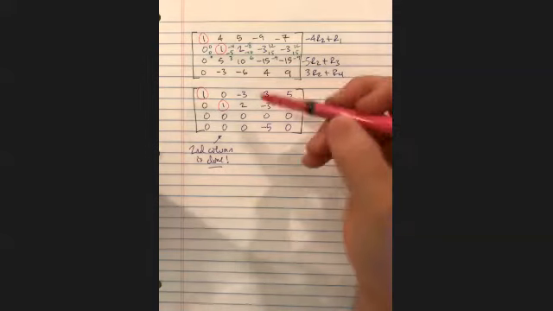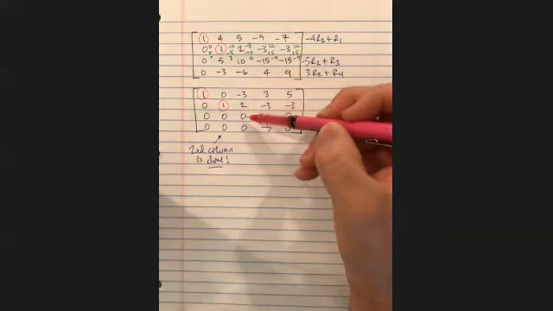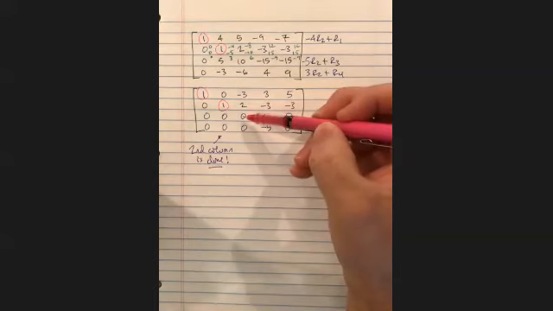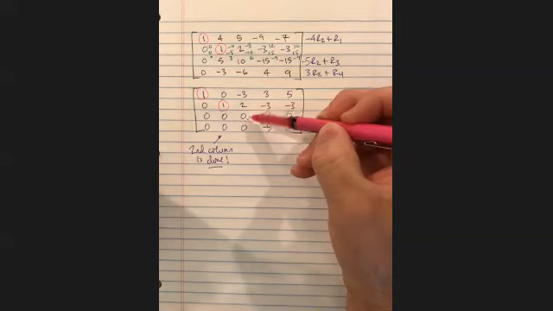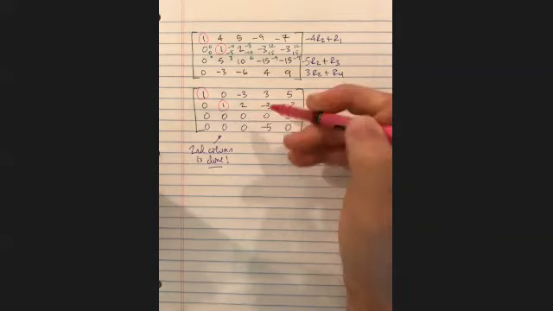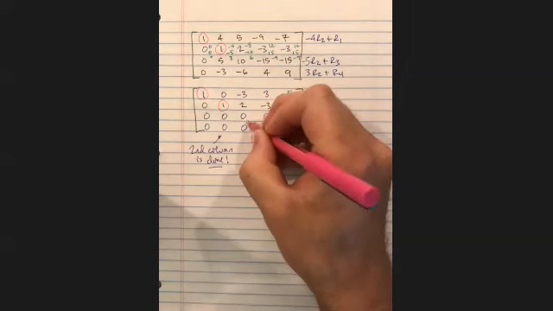So the reason that I'm doing this example is because the next thing that happens, we want to move on to the third column and the third row, but there's a 0 there and a 0 below it. So this is not a pivot position. I cannot pivot in the third row, third column.